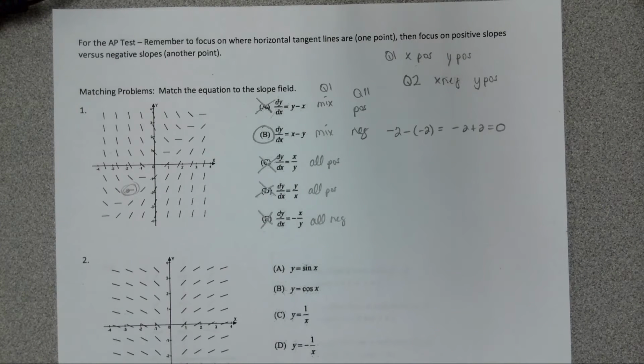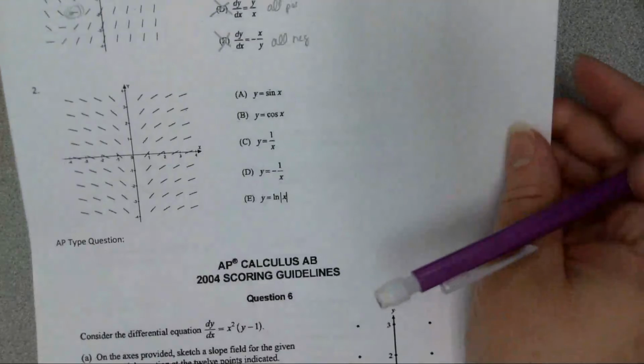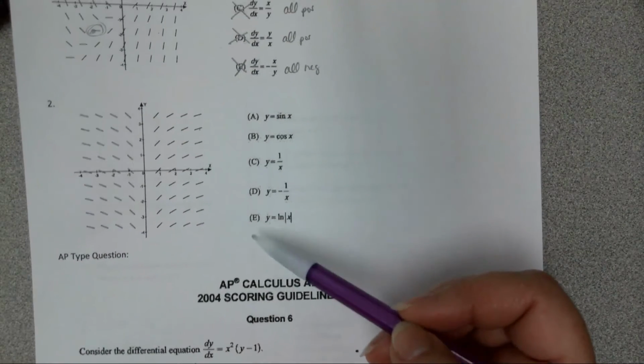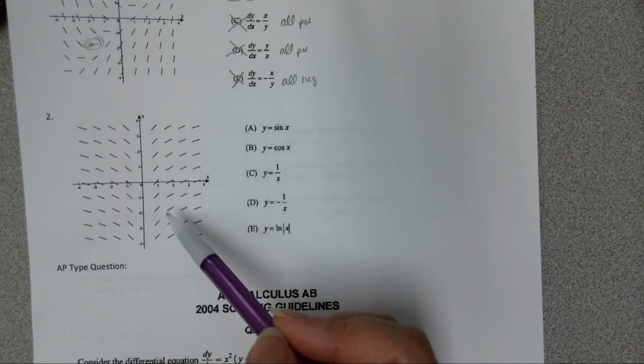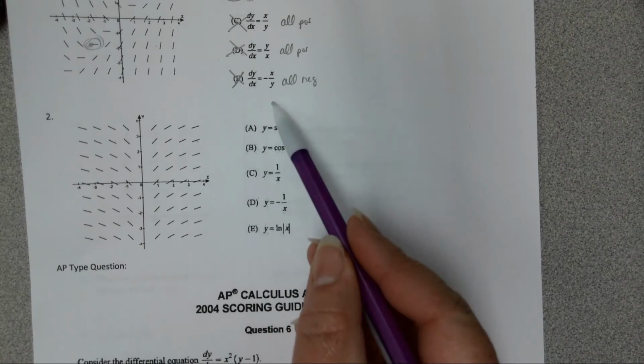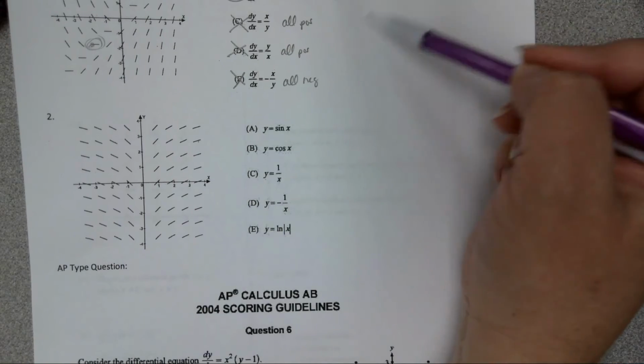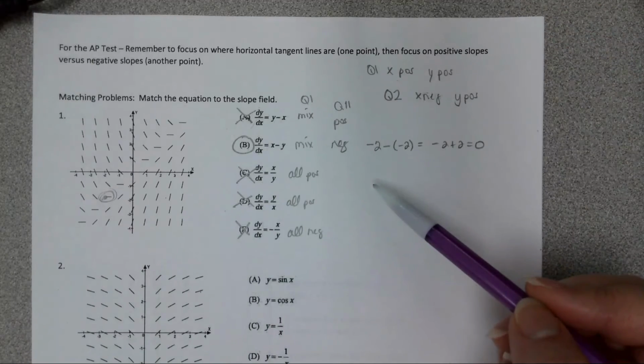Now let's look at number 2. Number 2 is a little trick here. Because look, all of these are derivatives, but all of these are derivatives. All of these, and then I went back to what I did with number 1.